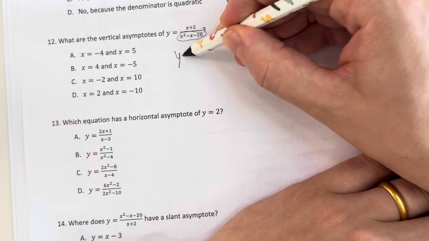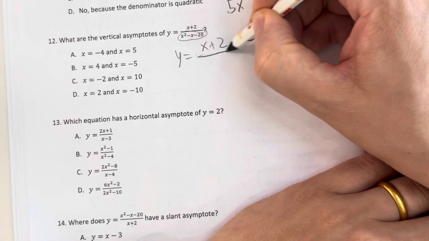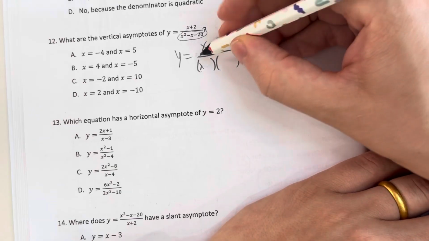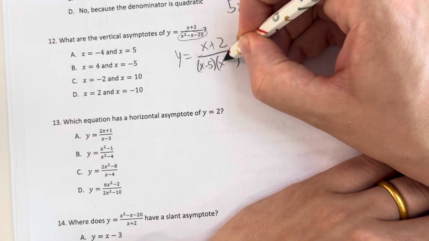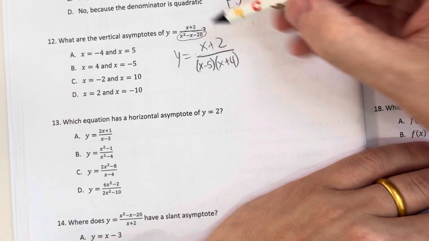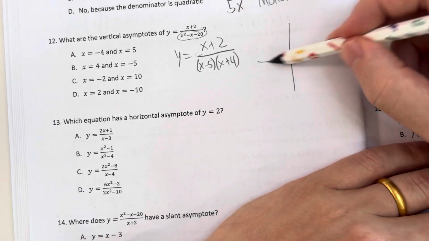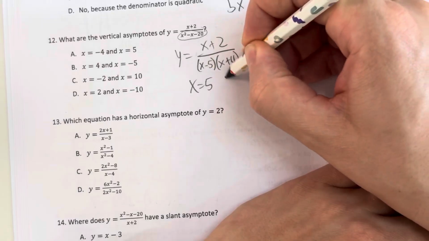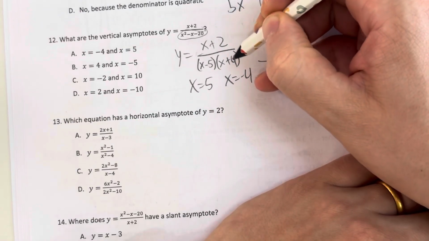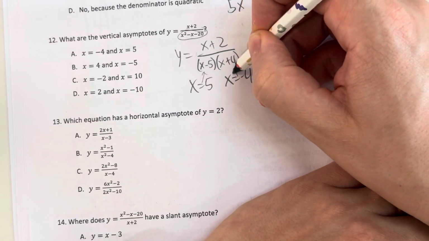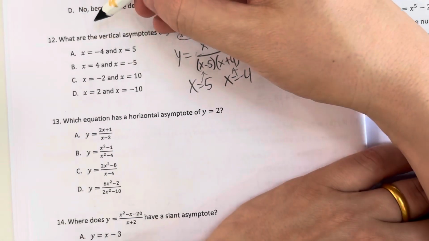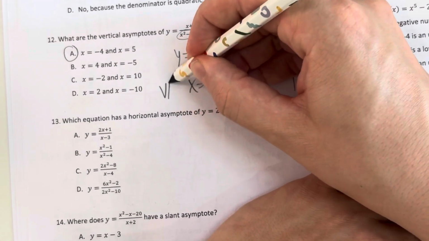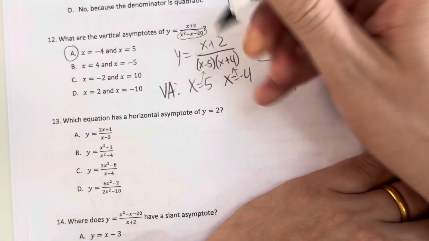So if we rewrite this as its factored form, the denominator, that is, x minus 5 times x plus 4, it's going to have asymptotes at x equals 5 and x equals negative 4. Because that's where its denominator is 0. Vertical asymptotes are the zeros of the denominator.